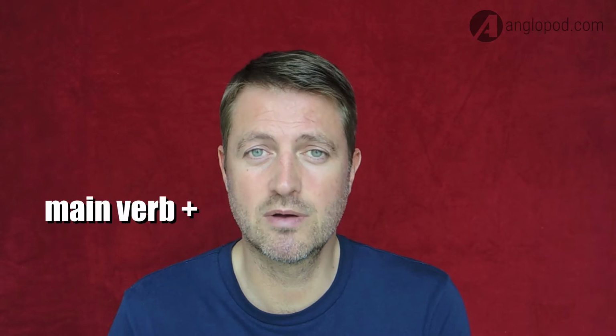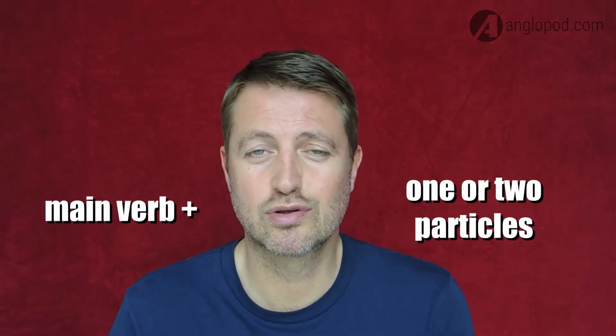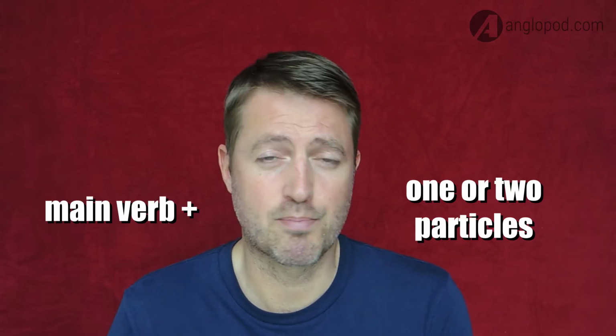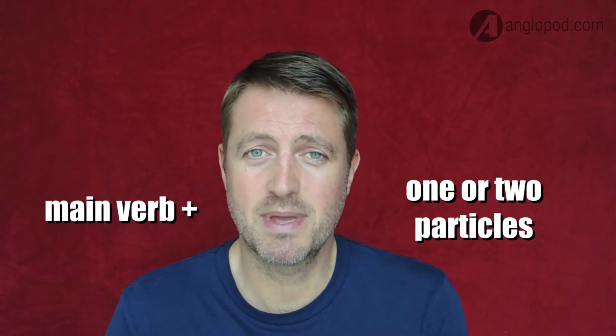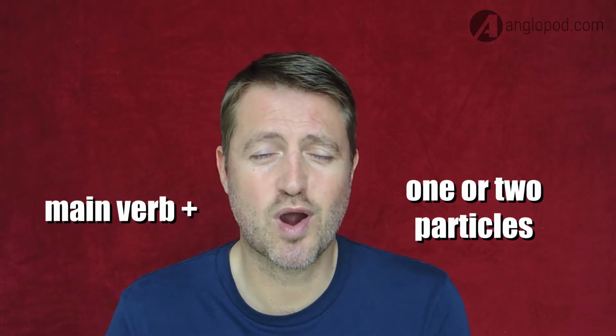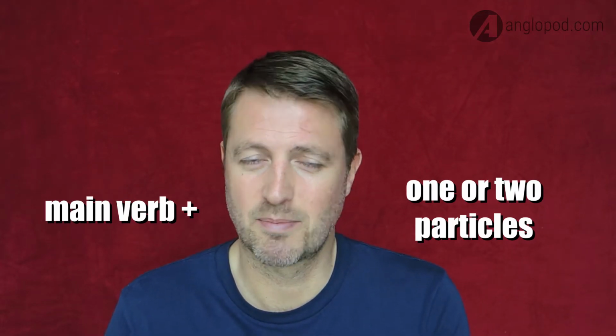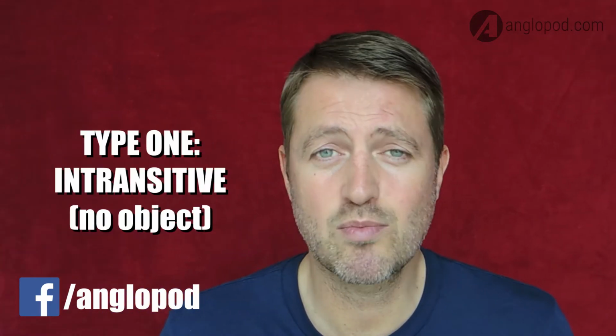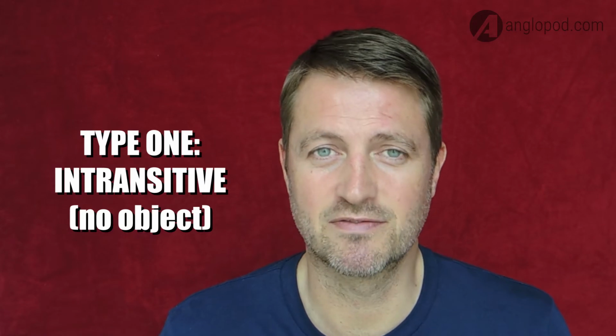The first thing to notice about phrasal verbs is that a phrasal verb has a main verb and it has 1 or 2 particles. Now the particle might be a preposition or it might also be an adverb. You don't need to worry too much about whether the particle is an adverb or a preposition, but we'll look at that together. So I'll give you an example for each of the 4 types of phrasal verbs to show you the difference. Type 1, this is intransitive.